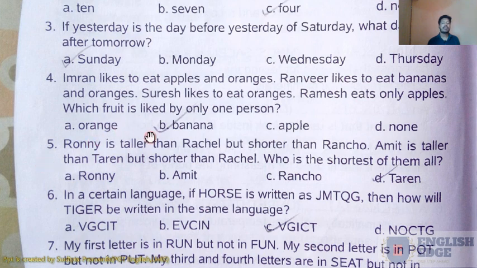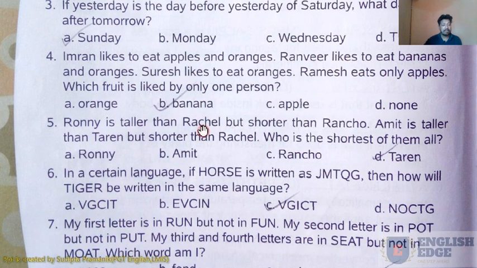According to me, banana is the correct answer. How is banana the correct answer? Why is banana the correct answer? You have to tell me. Definitely I'll tell you how banana is the correct answer, but you have to tell me why I have selected banana rather than orange, apple and none.